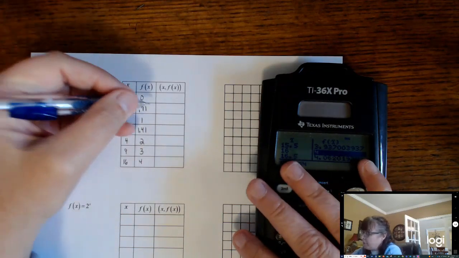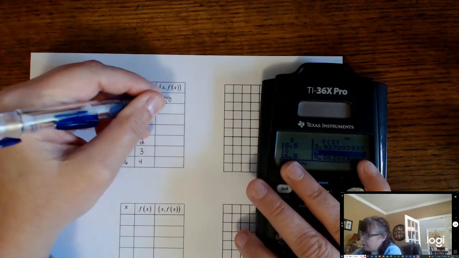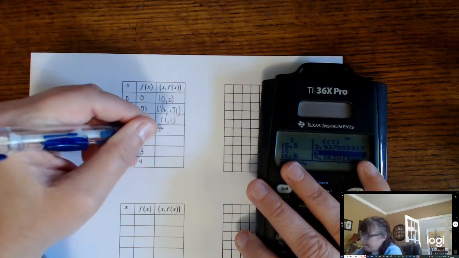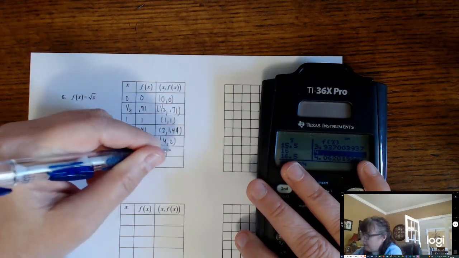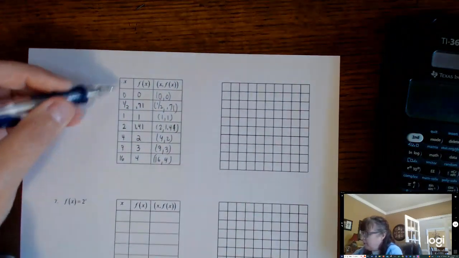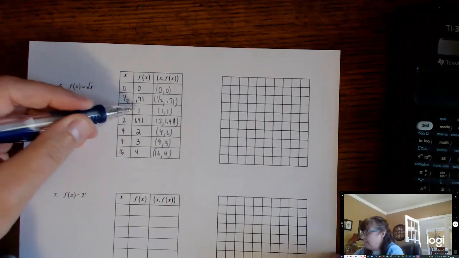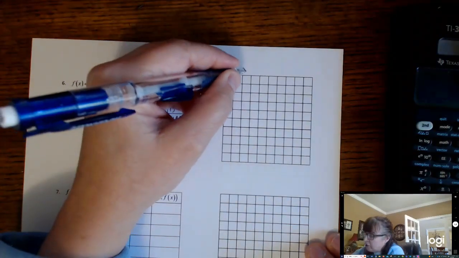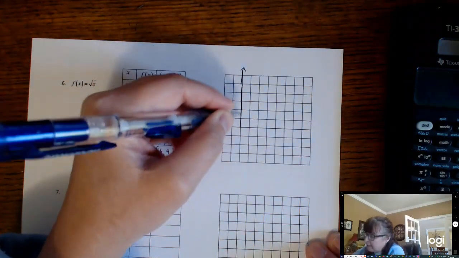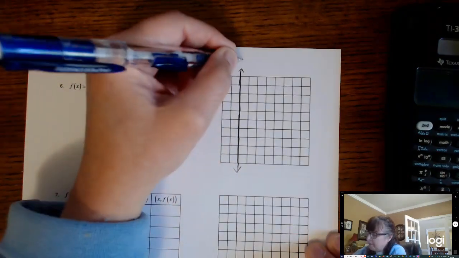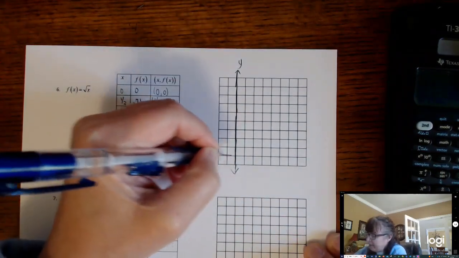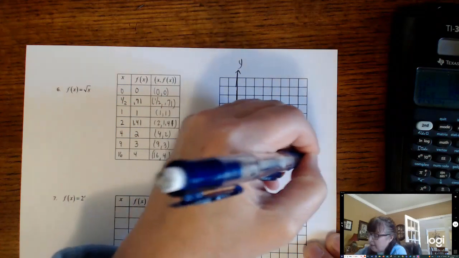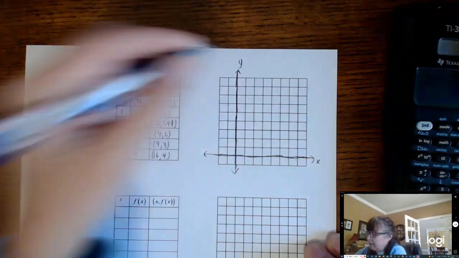Okay, so now we're ready to graph. These are all ordered pairs. And again, you don't have any negative x's and you don't have any negative y's, so I'm going to adjust this y-axis to be right here and the x-axis to be right here. So that gives me more coordinates to graph.